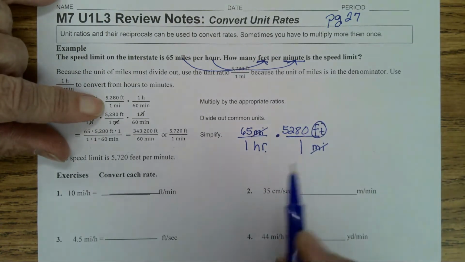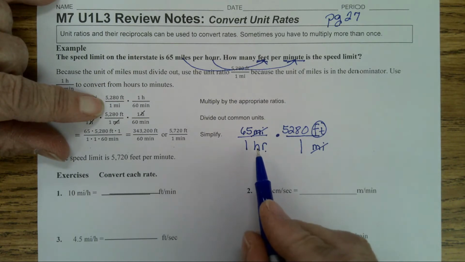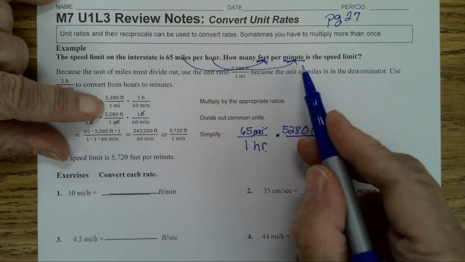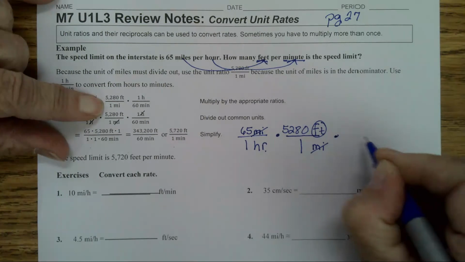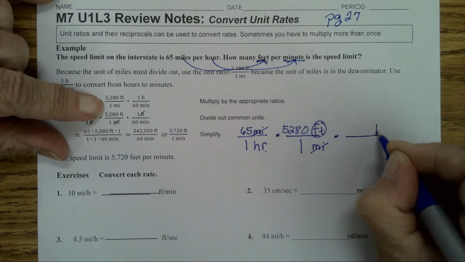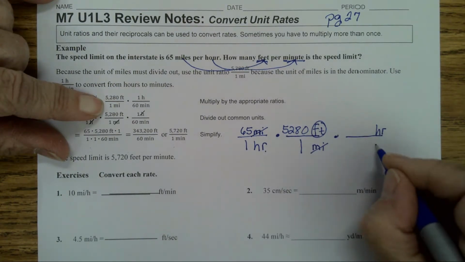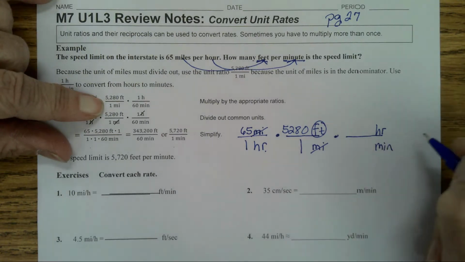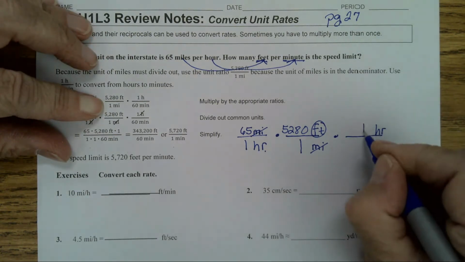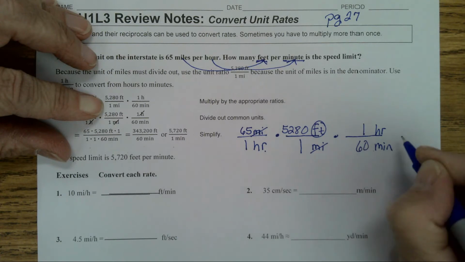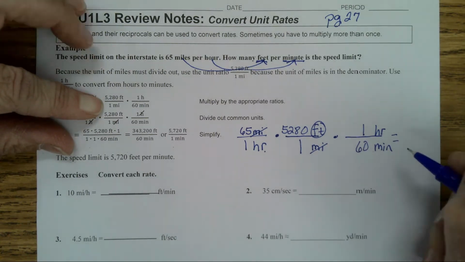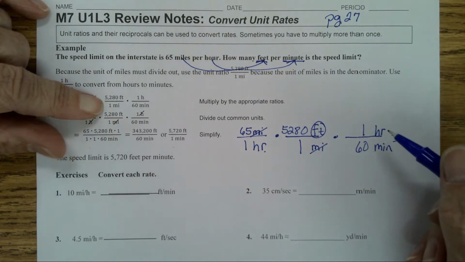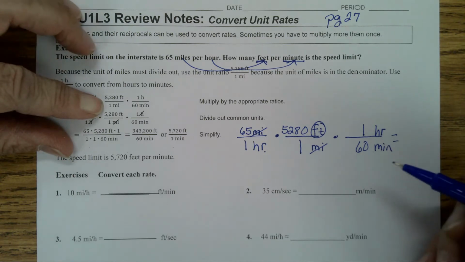The other label we have to change will be hours to minutes. So we're going to put hour on top so that it can cancel and minutes on bottom. Well, you know 1 hour equals 60 minutes. I always find it easier to put the labels in and then put the numbers in to make it the unit rate.